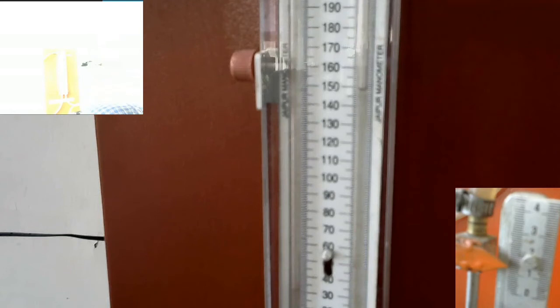And again, I take the time required for the rise in water level of 10 centimeters. So let's shut it down. Okay, I'm ready. Okay, so I'm done, and I got a reading of 10 seconds this time.